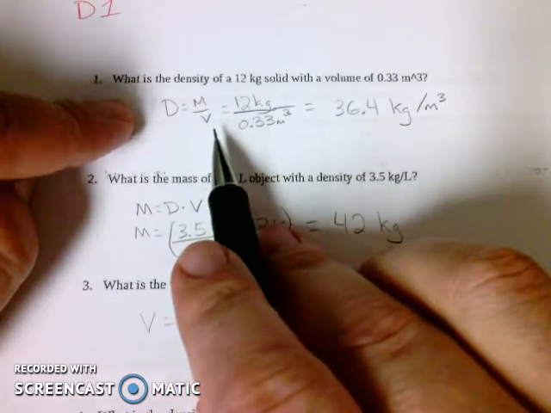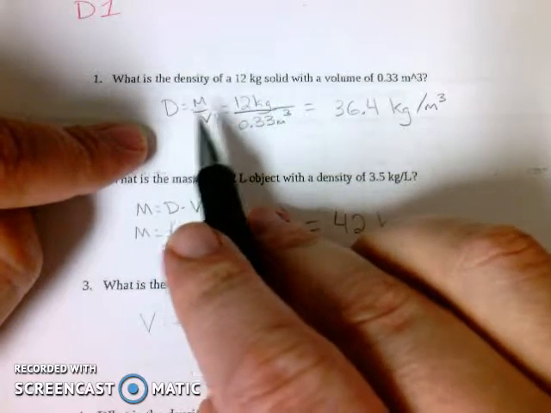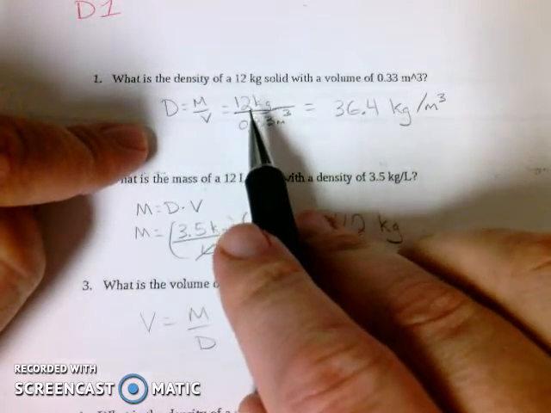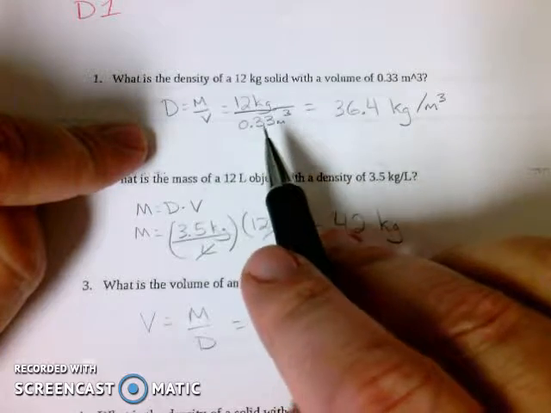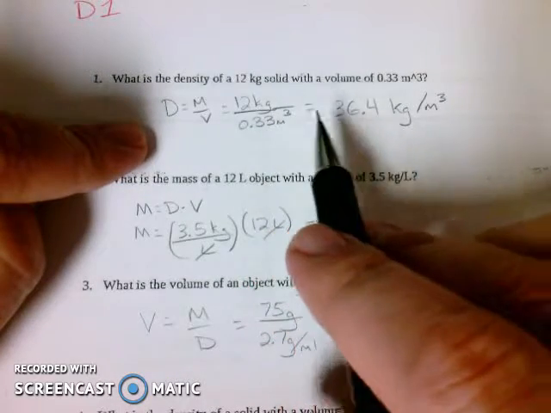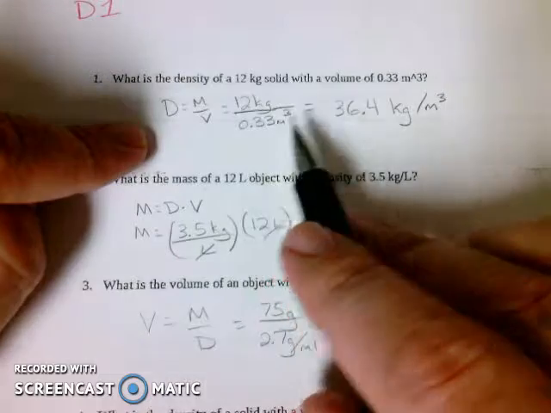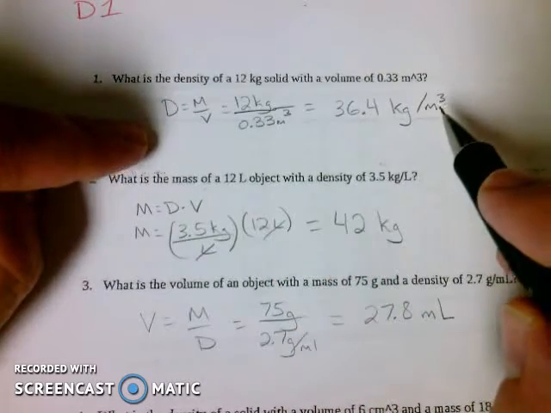Density equals mass divided by volume. I'm trying to find the density, so I use that formula right there, D equals M over V. Plug in my mass, plug in my volume, do the division. You'll notice none of the units cancel out. Our answer is 12 divided by 0.33 or 36.4 kilograms per cubic meter.